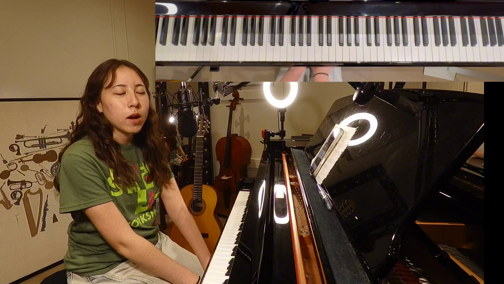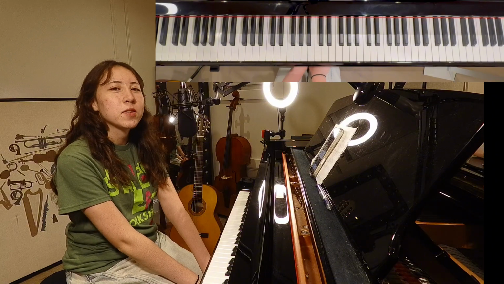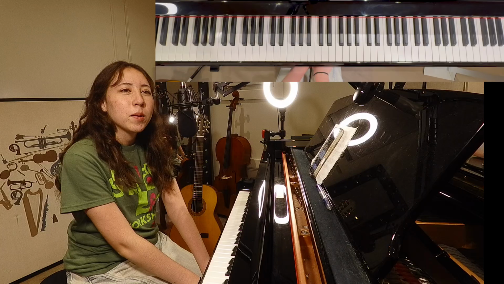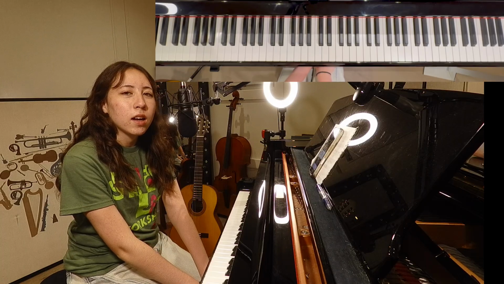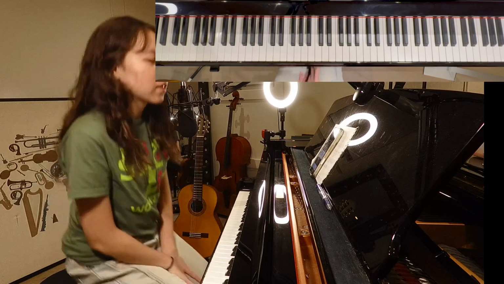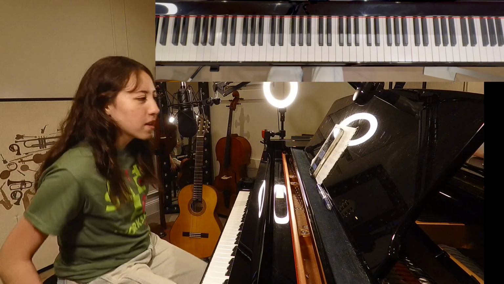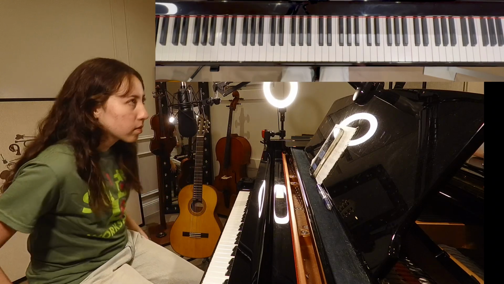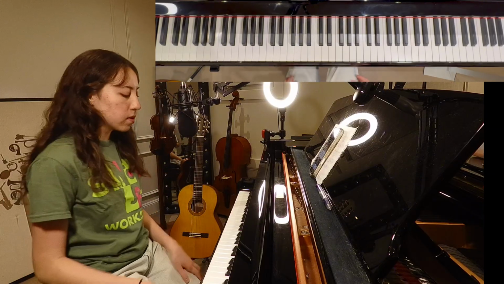There are a couple of variations to the chord progression for this, but I pulled up one. I'm recovering from a cold, so excuse my singing, but I'll sing it for you. Okay, so I'm doing this in B flat.